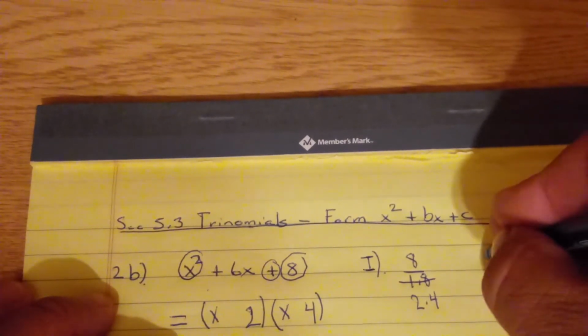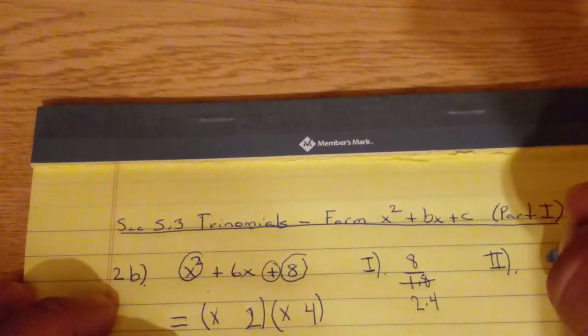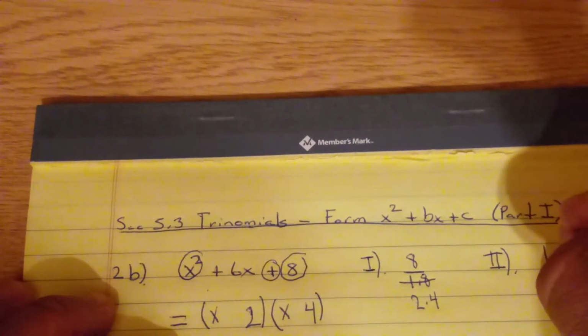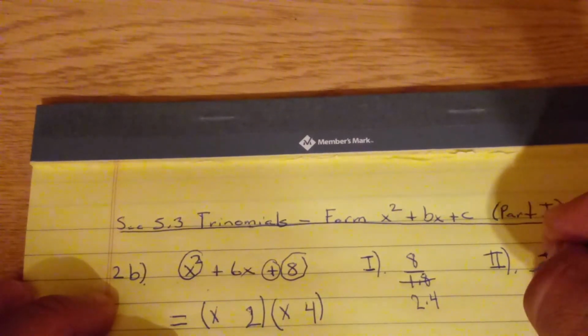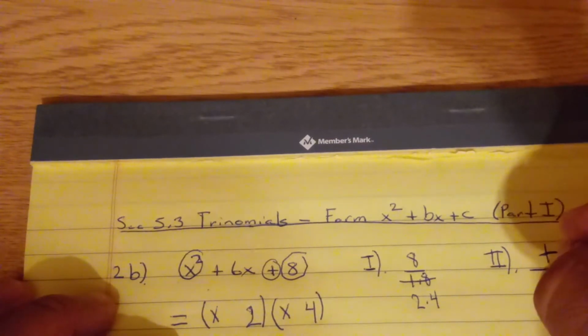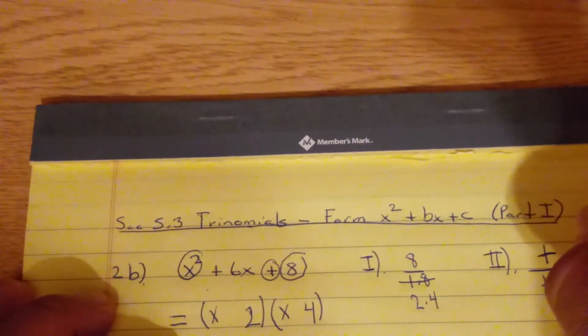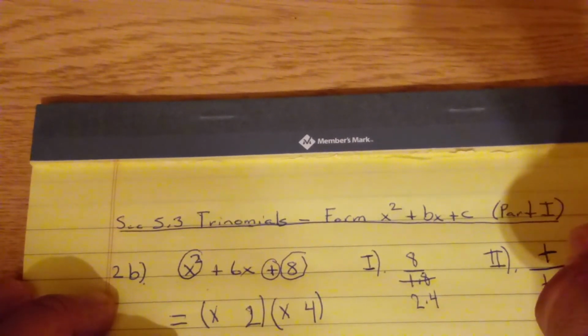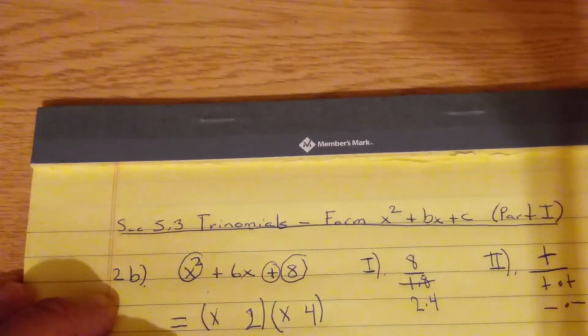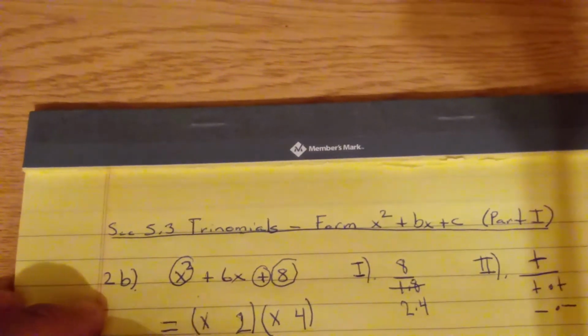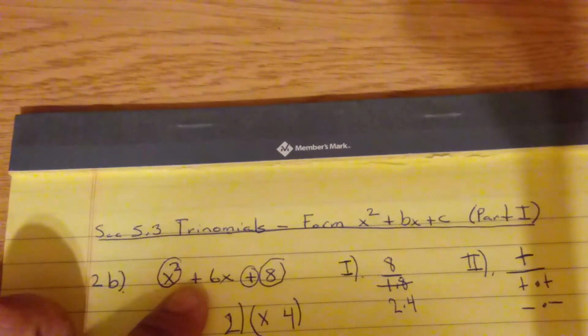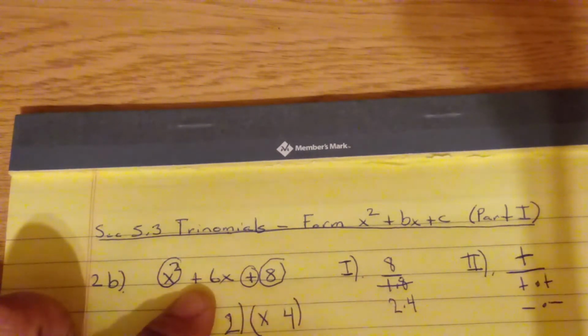And we briefly covered this at the very beginning of the semester when we were dealing with the signs. How do you get a positive answer? Either both are positive or both are negative. So how do you know which pair to choose? Well, it's very simple. All you have to do is take a look at the sign for that middle term.